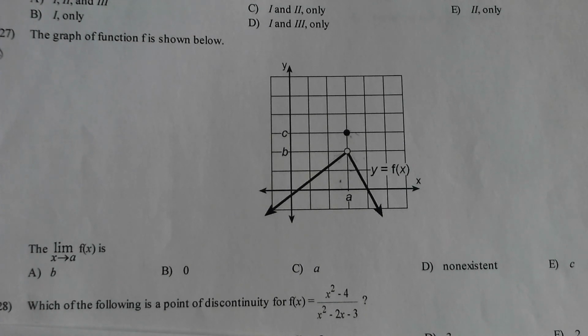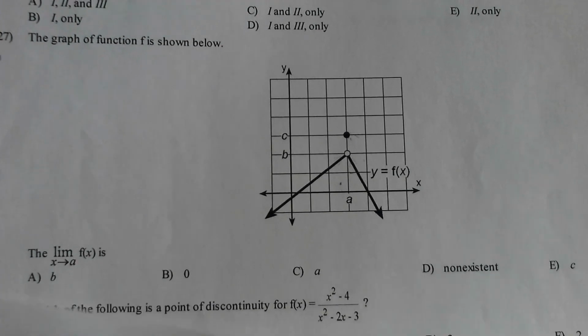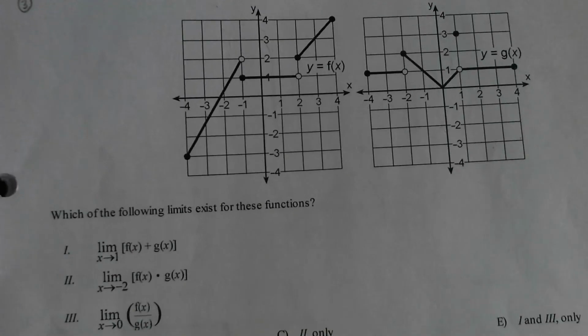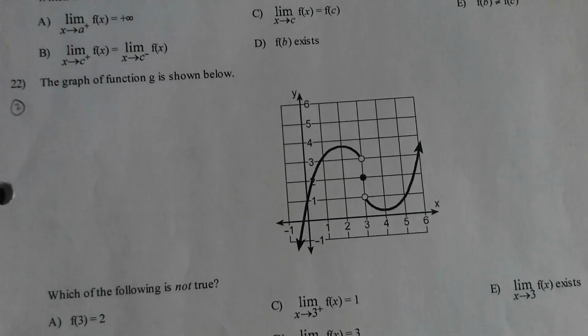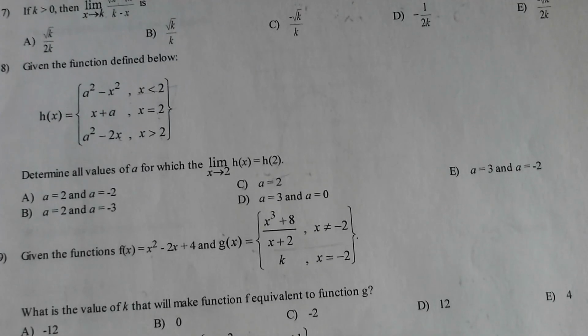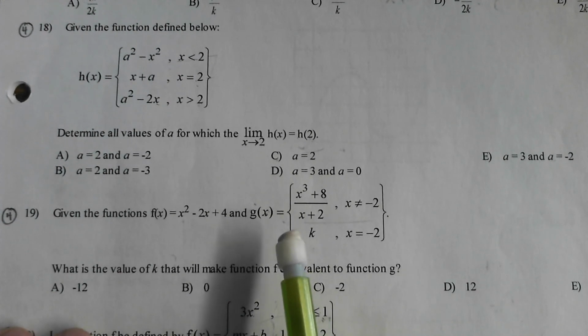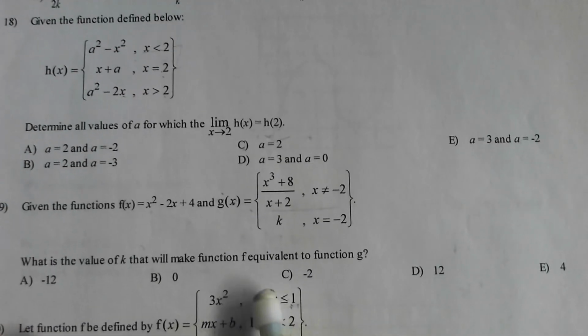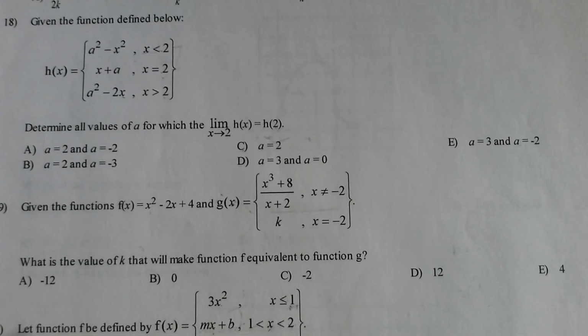Anything else? Oh, good. It's another one with a missing variable. It's easier than what?